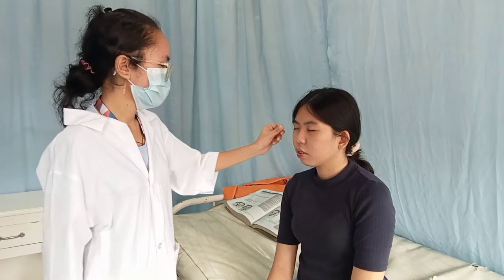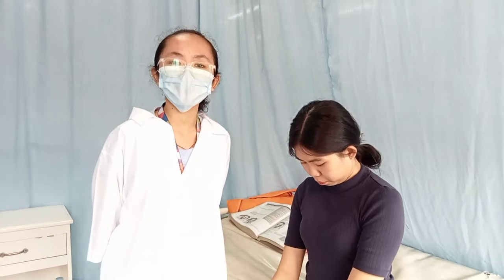Okay. The normal finding is that the client can identify the sharp or the dull object. The abnormal finding is that there is a lesion on the spinothalamic tract, or the client cannot identify the dull and the sharp object.